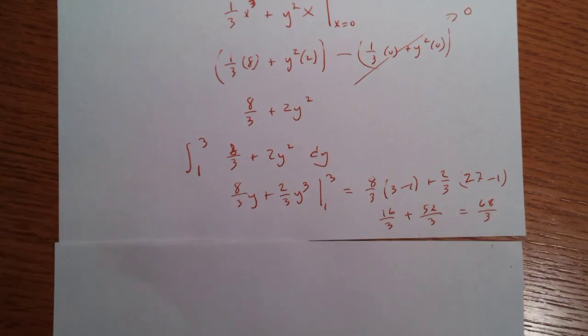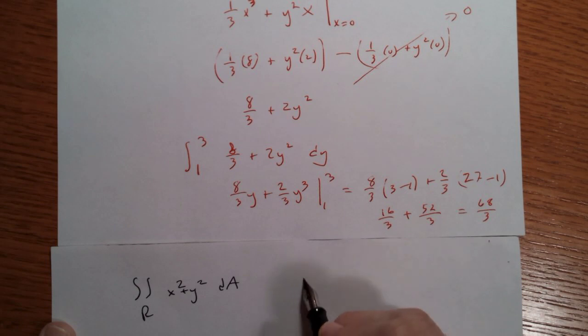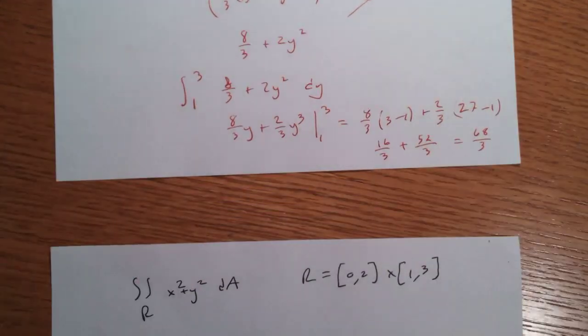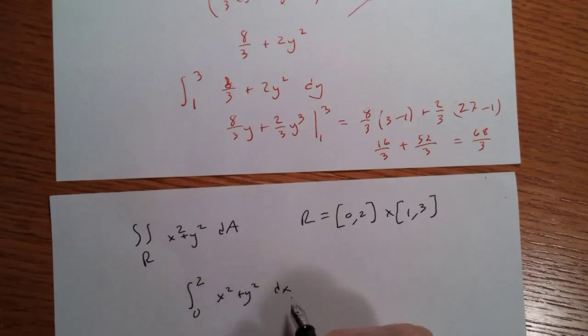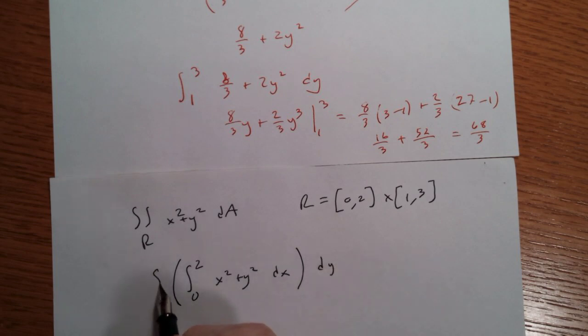This is an iterated process. I had to do two integrals to get one answer. And it was really one integral inside the other. If I think about the way I set the problem up, this rectangle, remember, went from 0 to 2 in x and 1 to 3 in y. What I really did was I said, oh, I'm going to do the integral in x first, 0 to 2 dx. I did that part. And then I did whatever the result of this was. I did that integral dy. Hey, one integral inside the other.